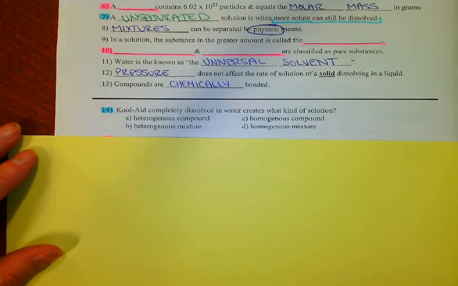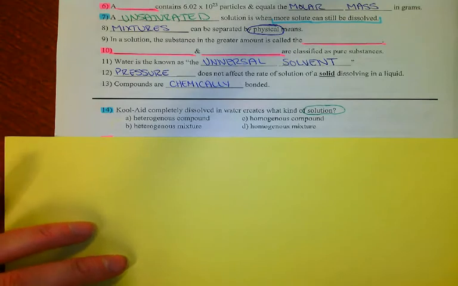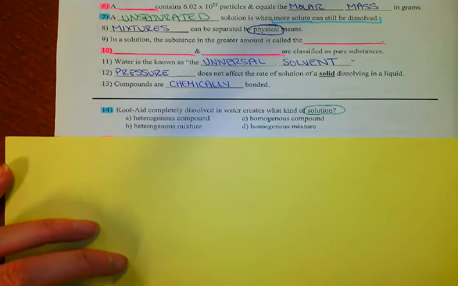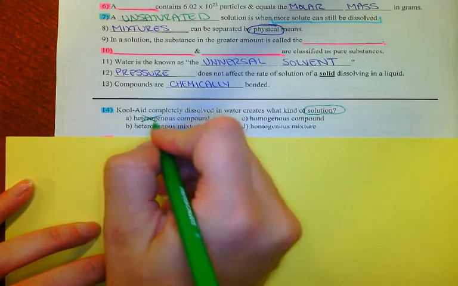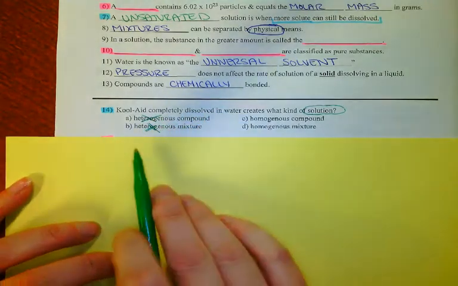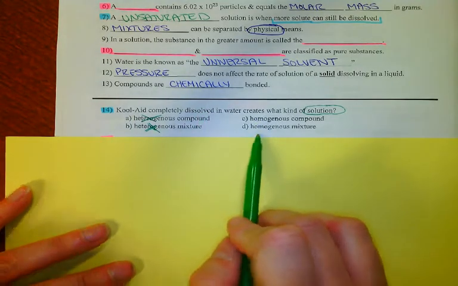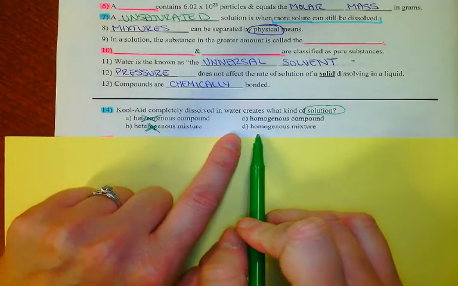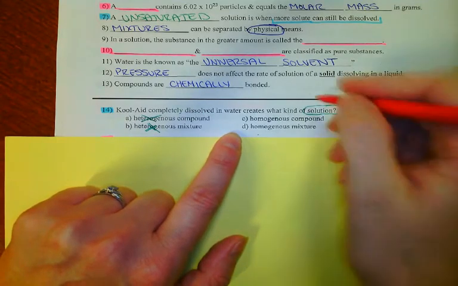Okay, Kool-Aid completely dissolved in water creates what kind of solution? So the key word here is solution. All solutions we learned are homogeneous. Okay, so I know it's not going to be hetero. Okay, Kool-Aid looks the same. You can't tell where the sugar or where the water is. And then kind of the difference here is compounds. Compounds are chemical compounds.